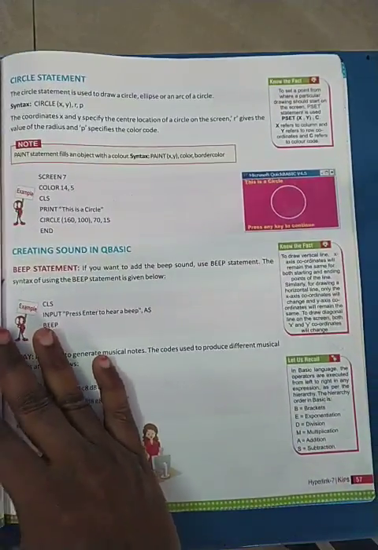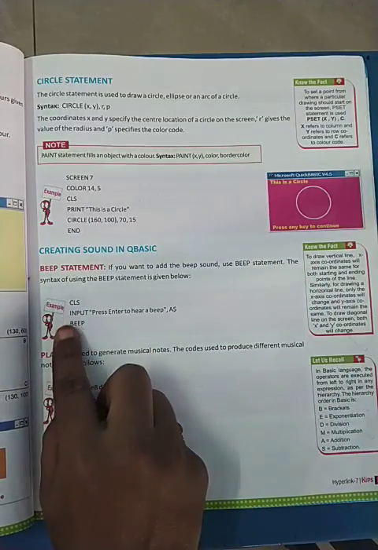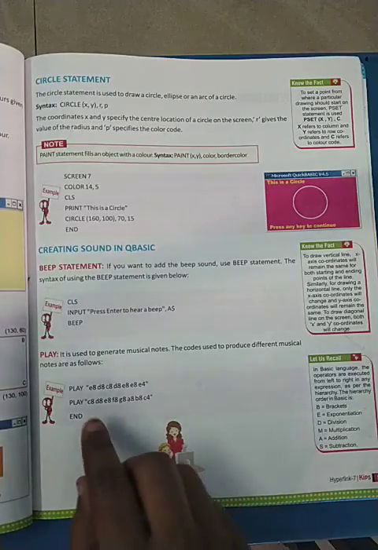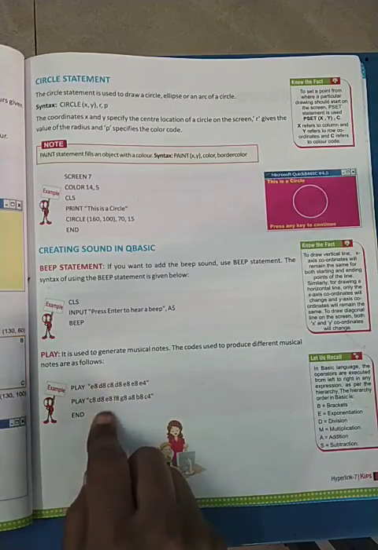Okay, coming to the BEEP. BEEP is to give the beep sound, like our alarm sound. PLAY means to play the musical notes. So here are a few basic musical notes which they have given. You will get the music here.